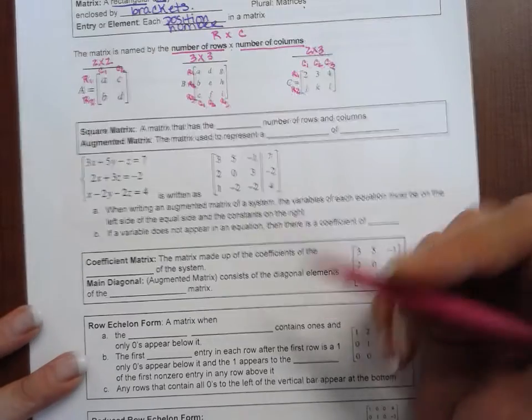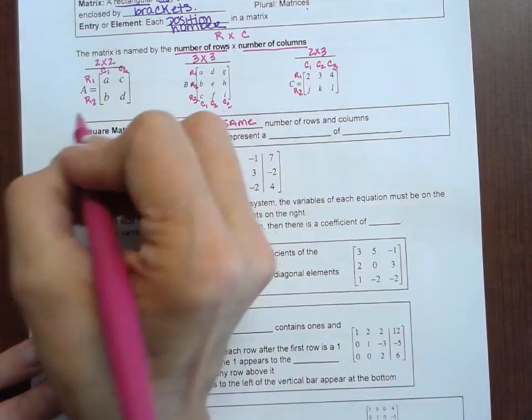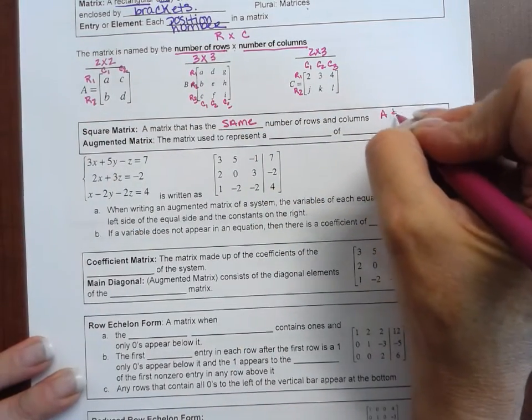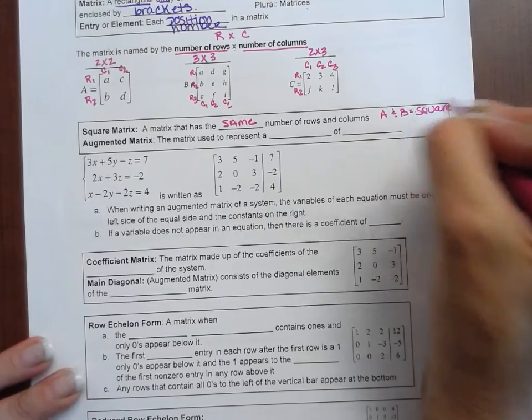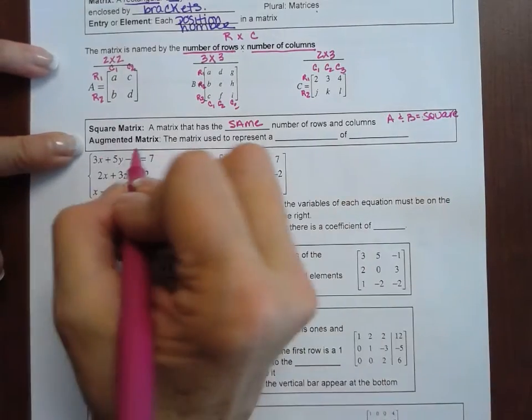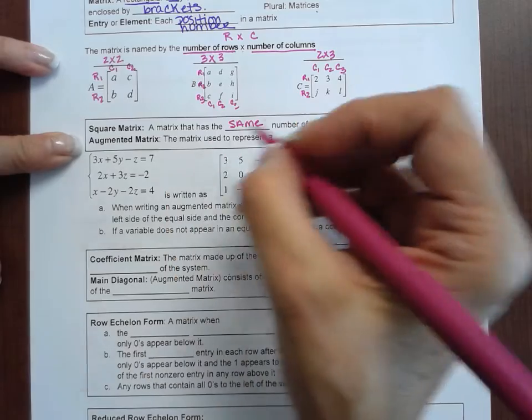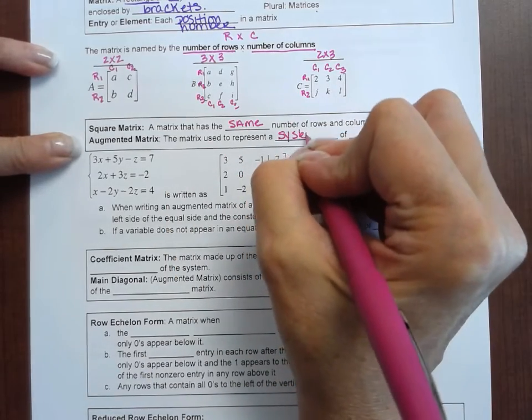Same? Yeah, it has the same number of rows and columns, because that makes it a square. So A and B are square matrices, because they have the same rows and columns. Some methods require you to have the same number, and some don't. And an augmented matrix is a matrix used to represent a system of equations.